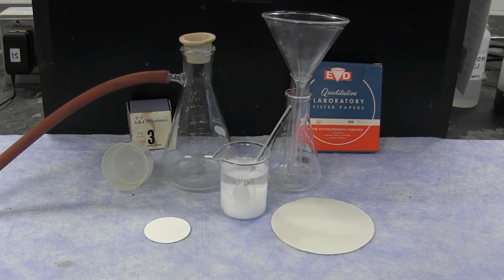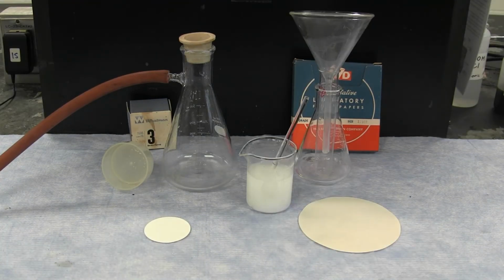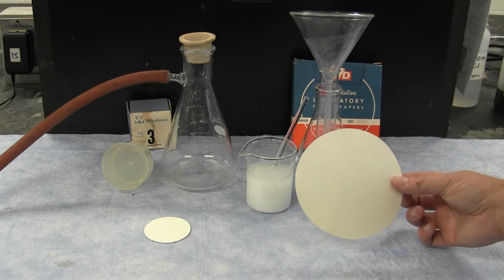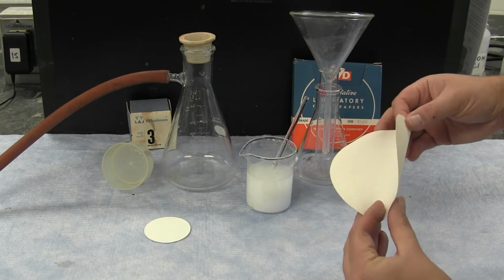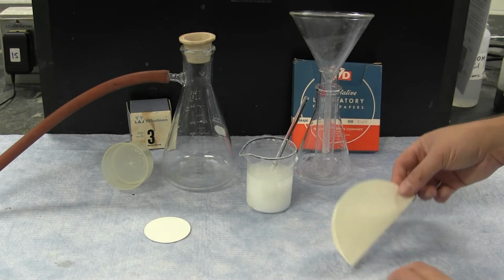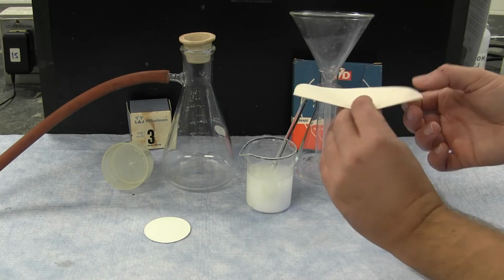In these two techniques, you can see the difference between gravity filtration and vacuum filtration. The more basic filtration technique with filter paper is gravity filtration. With gravity filtration, a larger circle of filter paper is folded in half into a semicircle, and then the semicircle is folded in half again.